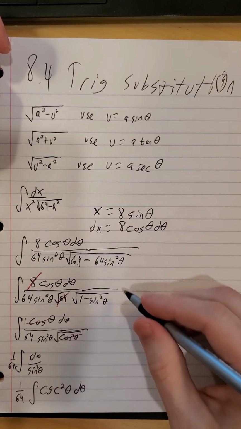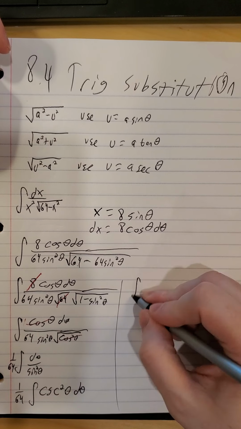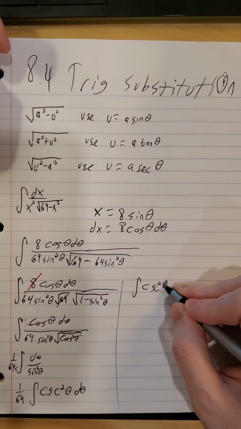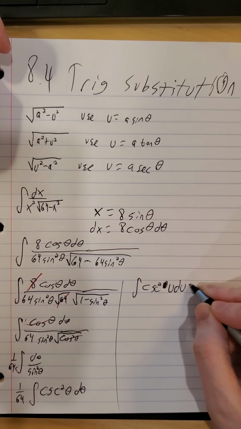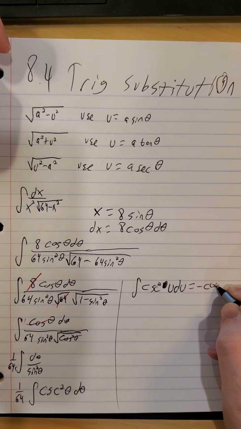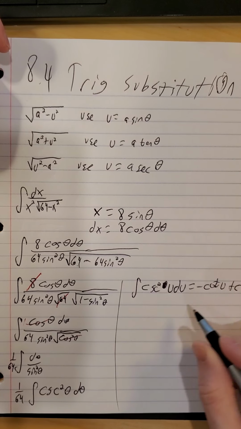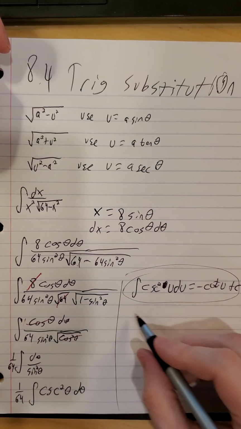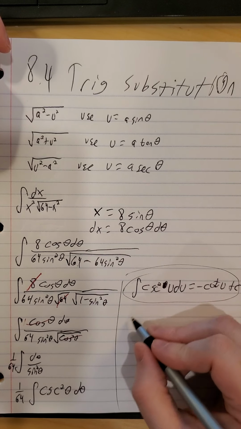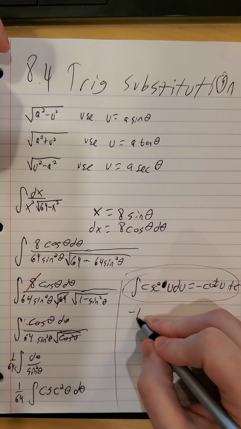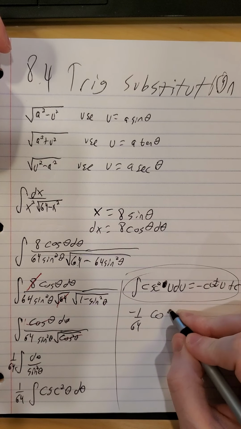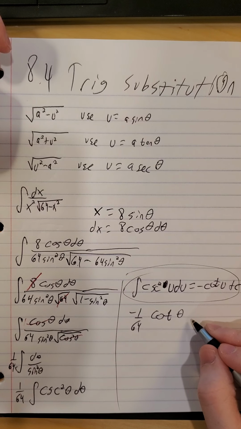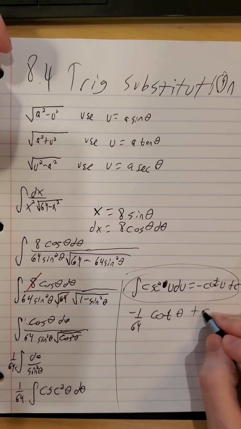And from our charts earlier on in chapter 8, we saw integral of cosecant squared, I believe they used u for the chart, u du was opposite of cotangent u plus c. So that's just from our table work. So this would be, we'll flip the sign, so negative 1/64 cotangent theta plus some arbitrary constant.